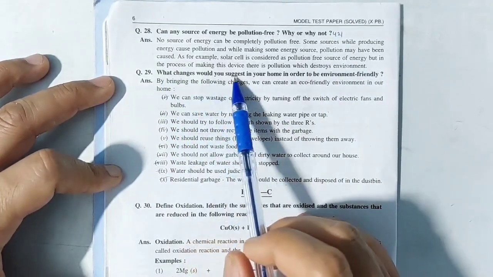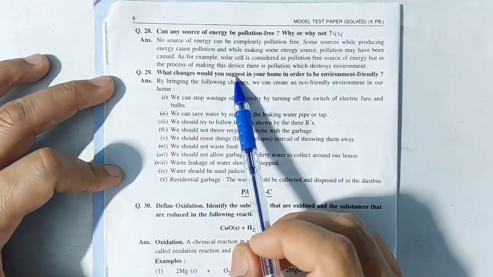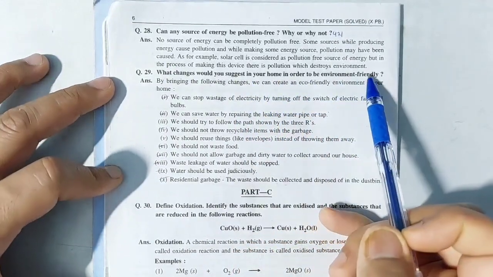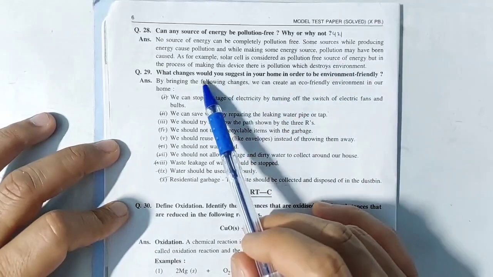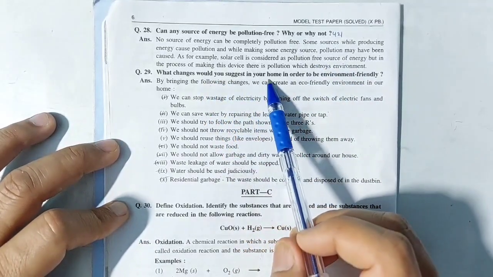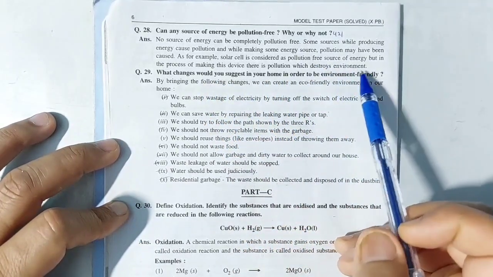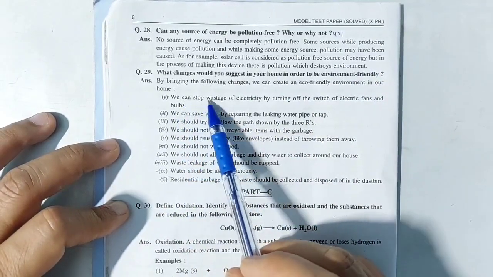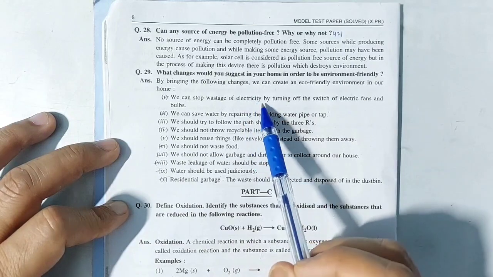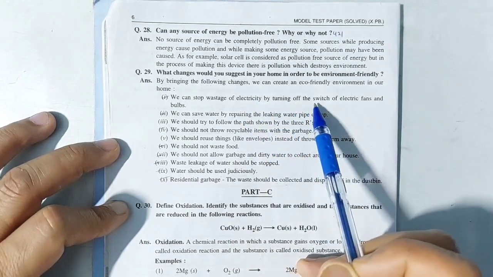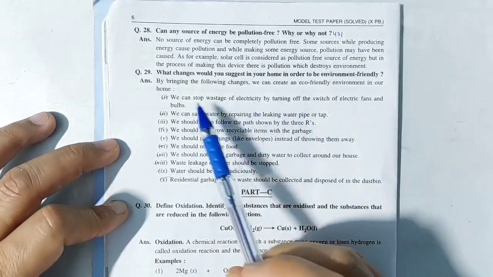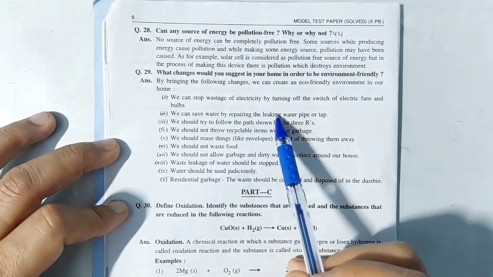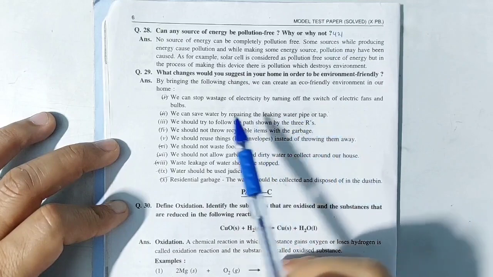What changes would you suggest in your home in order to be environment friendly? These changes will be: we can stop wastage of electricity by turning off the switches of electric fans and bulbs. We can save water by repairing a leaking water pipe or tap.